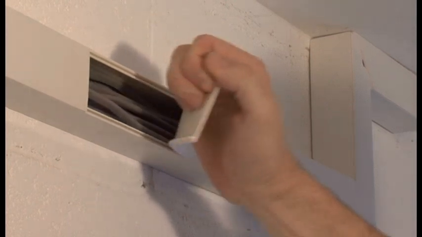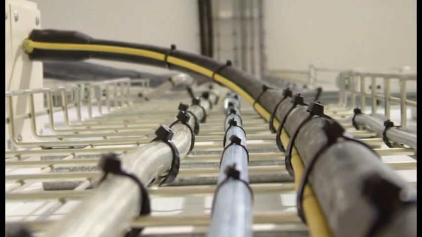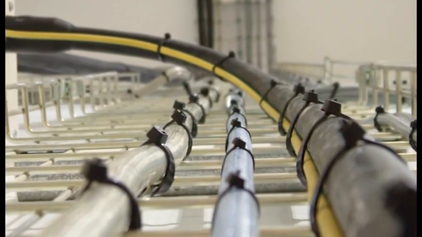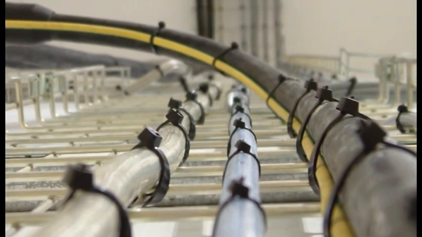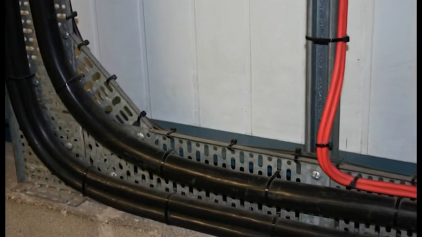Things to look out for include the grouping of cables in trunking, that supports are at the correct spacing and are suitable for where they're going to be located, and that the radius of bends is not less than the minimum recommended.